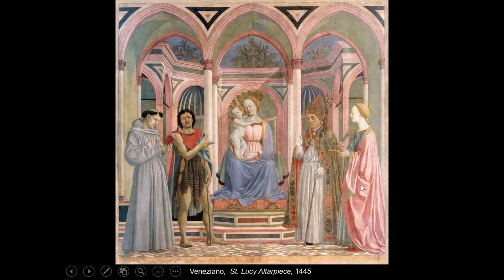I'm likely to continue drifting over. And here we have St. Lucy herself, the one for whom the altarpiece is named. What's interesting is the way in which Veneziano is using her figure almost as a bracket. We've got the color repetition of that pink so that we are still connecting her with the center of the image. And then her body is turned so that we don't just drift past her and out of the composition. In fact, we're likely to follow her gaze all the way back across and engage with this figure.